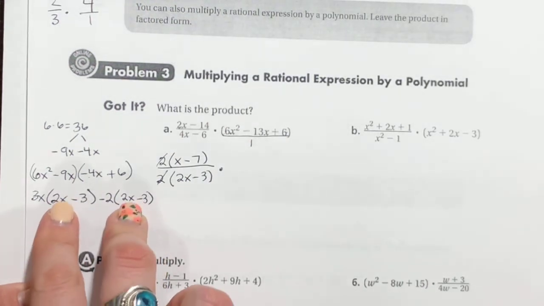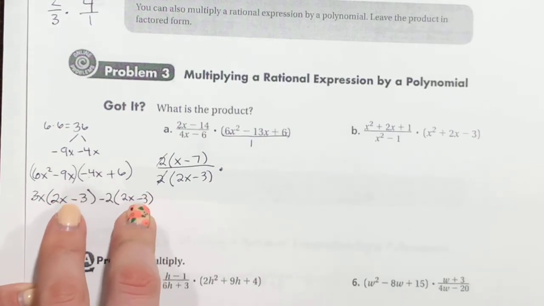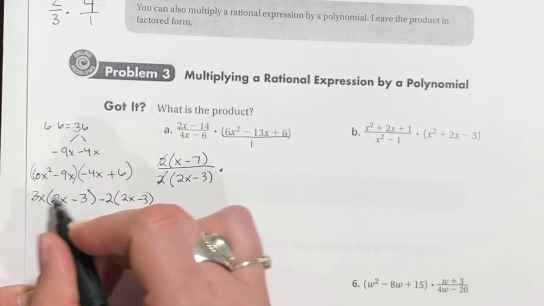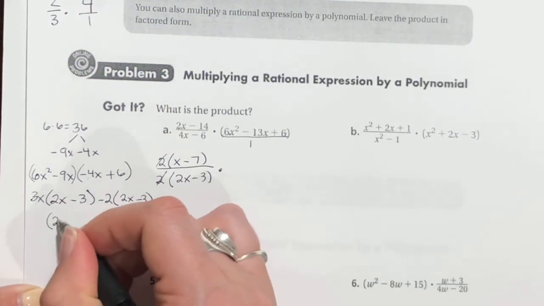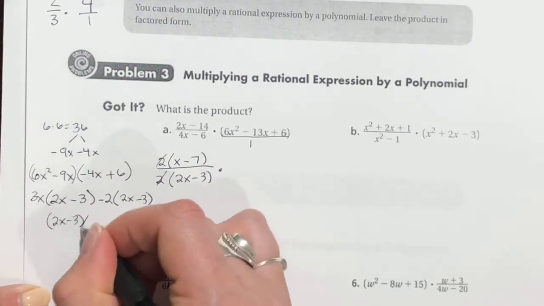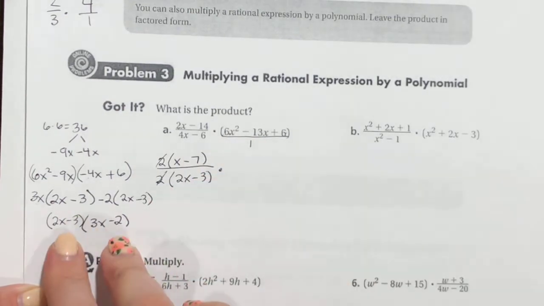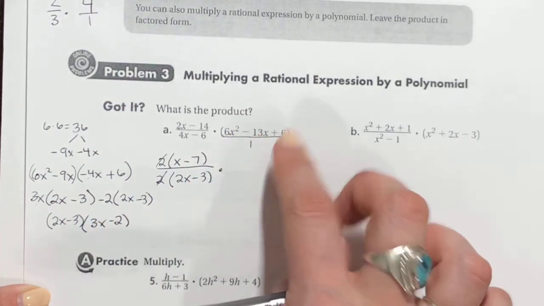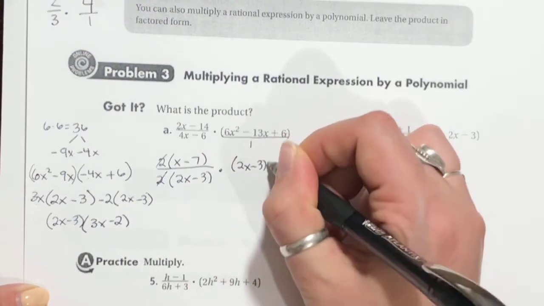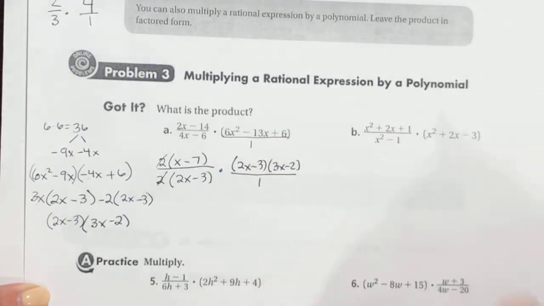And remember, that's kind of your check to make sure you did it right. These two groups should match. So they're both a 2x minus 3, so that means I did it right. So to write my answer, I take one of the matching parts. I'm going to take the 2x minus 3. And then the two greatest common factors are going to go into their own binomial, so 3x minus 2. So now that's our factored form that's going to replace this polynomial. So I have a 2x minus 3 and a 3x minus 2. And again, it's just over a 1, which doesn't really do much.